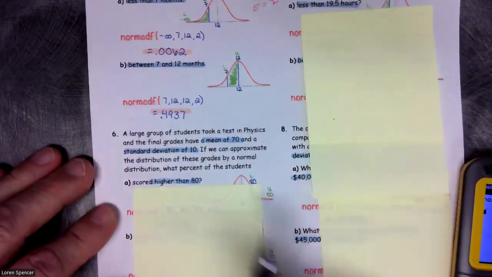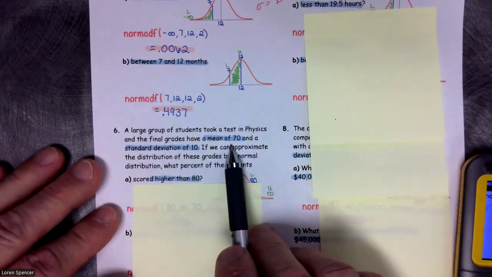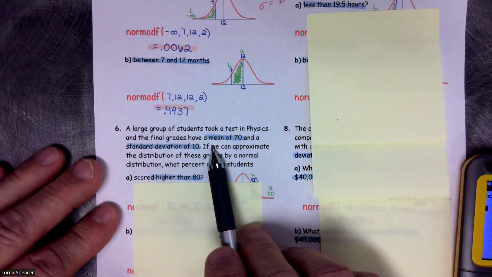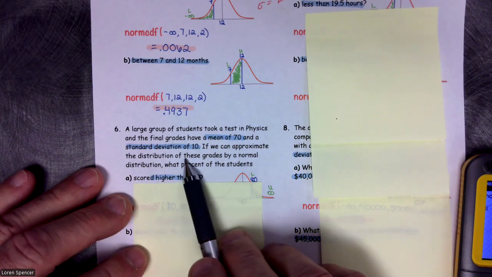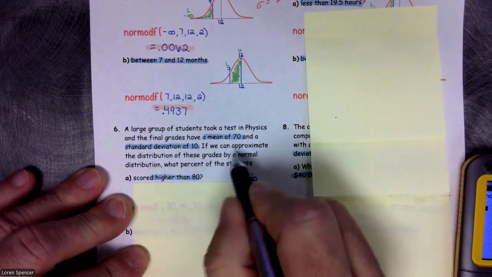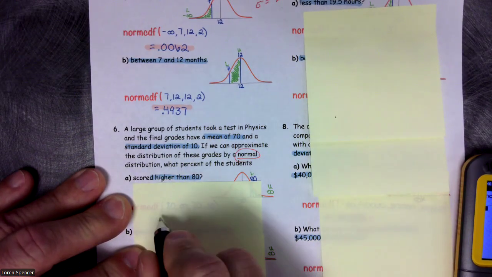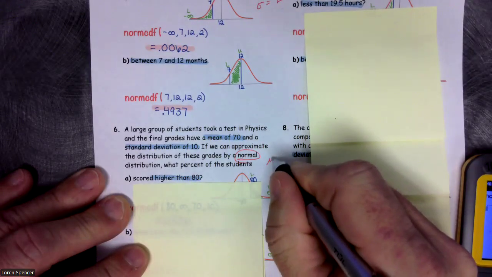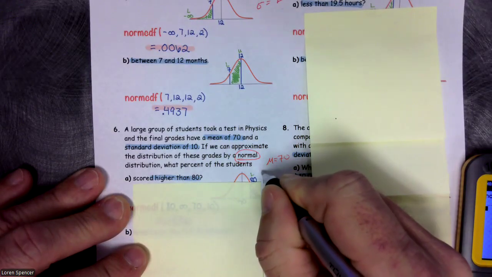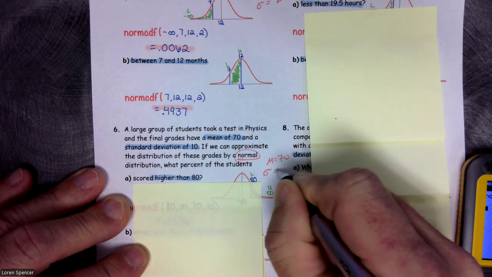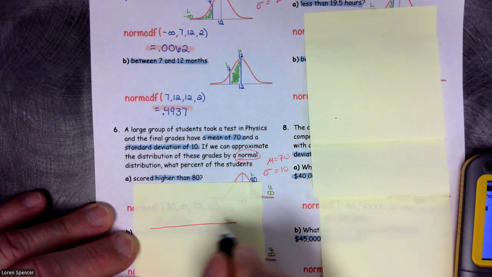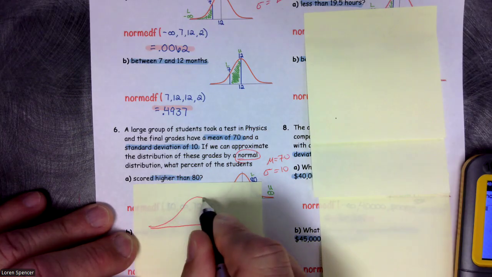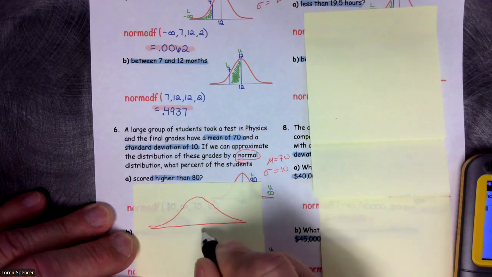Number 6, a large group of students took a test in physics and final grades have a mean of 70 and a standard deviation of 10. We approximate the distribution of these by a normal. Oh, it's normal. Hey, look at this. And we have a mean equal to 70 and a standard deviation of 10. I'm going to write that down because that's important information. So we know we're centered at 70. There's my normal curve. Centered at 70.